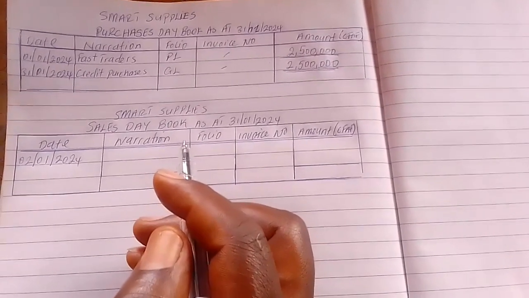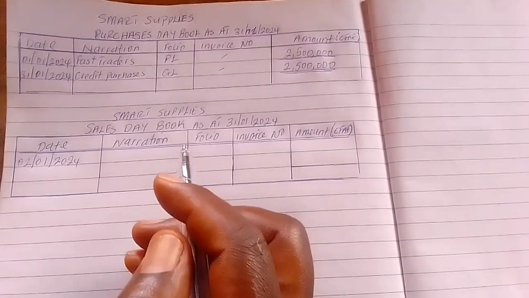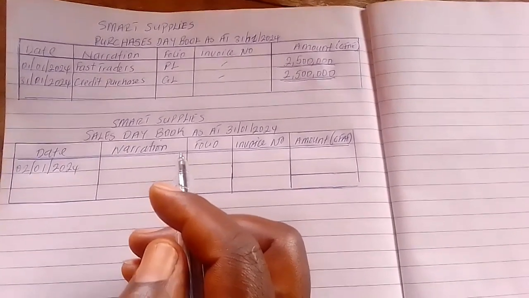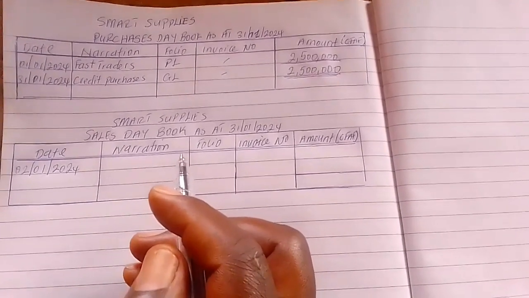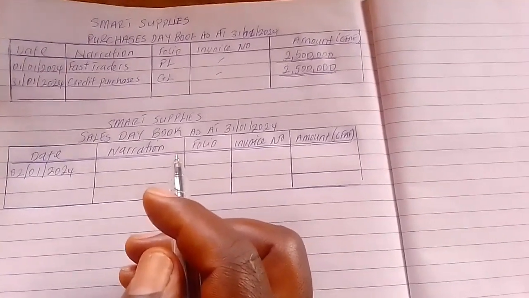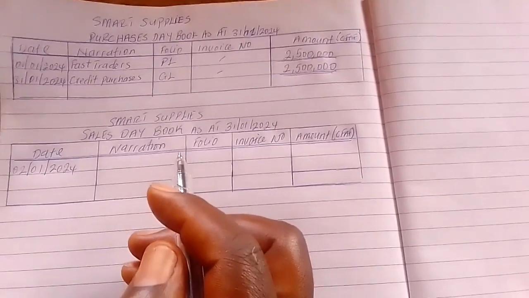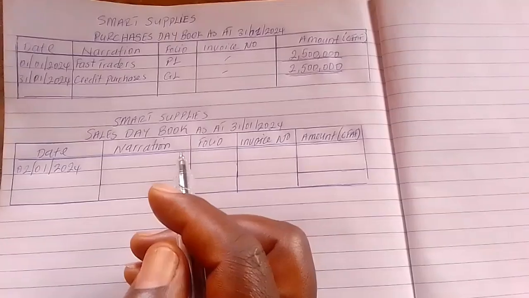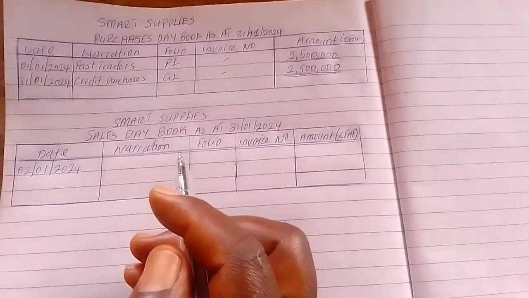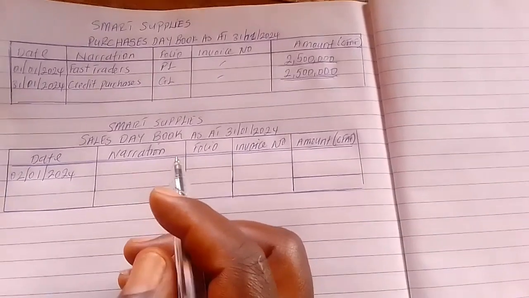If you write customers, it means you may mix up their debt. You may be thinking that customer A is owing you, meanwhile it's customer B. So it's always good to outline their various names so that you'll be able to know how much this customer is owing and how much this customer has been paying before you carry it and join to the various to one customer's name, to one customer, and send it to the trial balance.